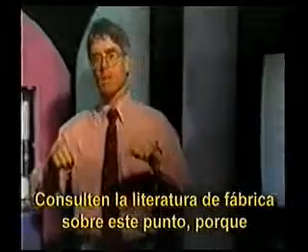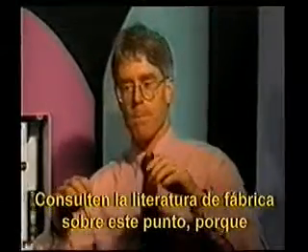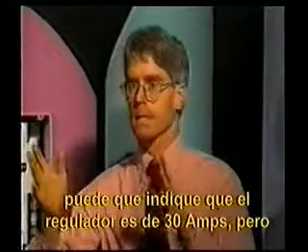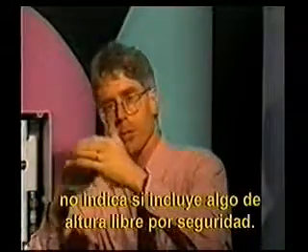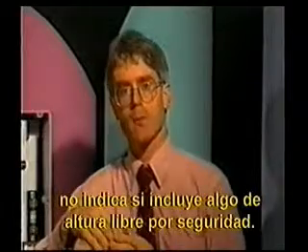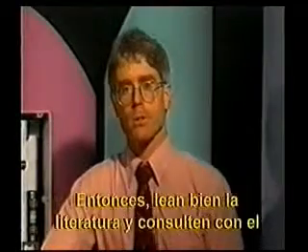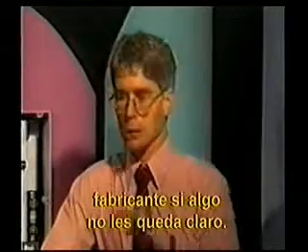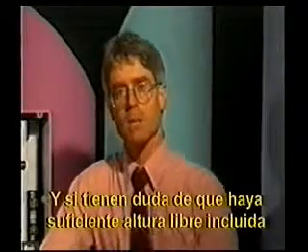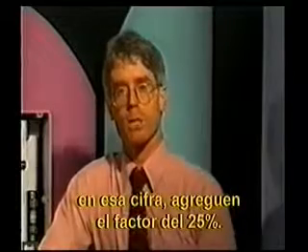Consult manufacturer's literature regarding this point, because they may say that a regulator is, let's say, a 30 amp regulator. Have they built in some extra headroom there that allows you to be safe or not? You don't know from the literature. So read carefully, and if it's not clear to you, consult the manufacturer. And if you're in any doubt that there's enough headroom built into that number, add your 25% factor.